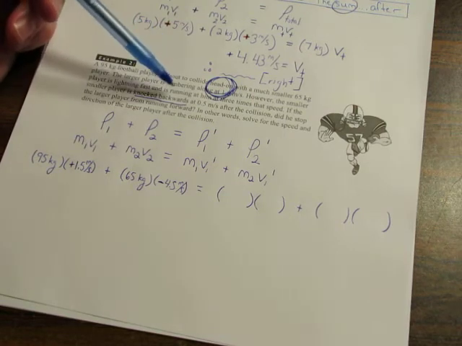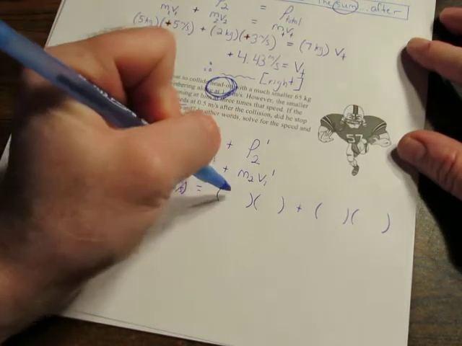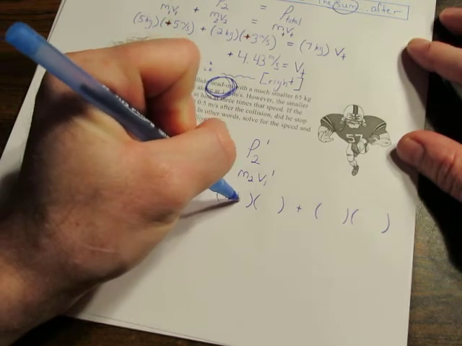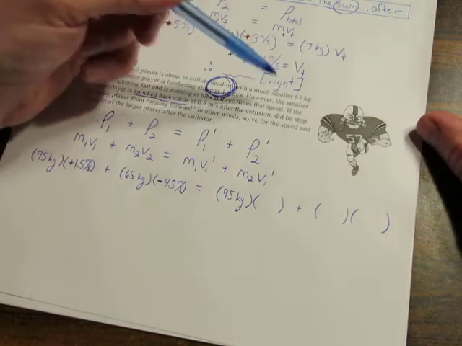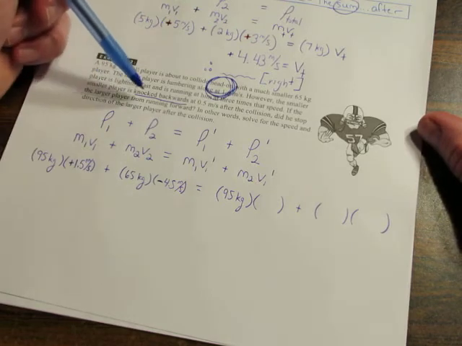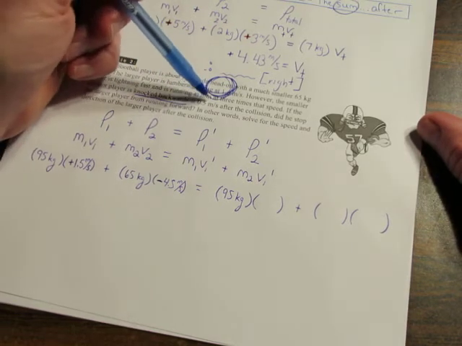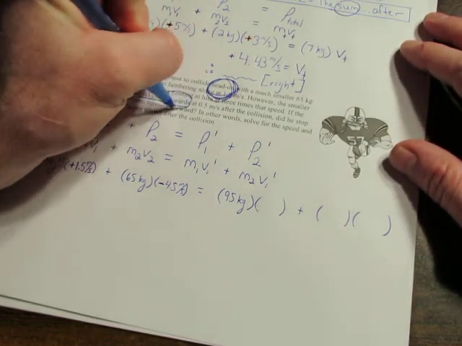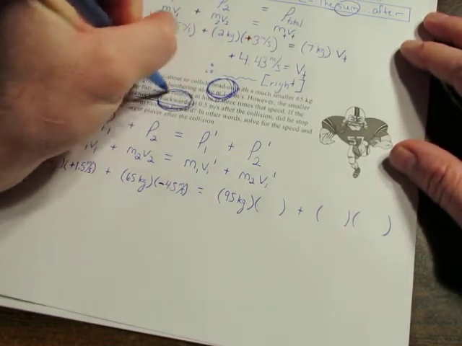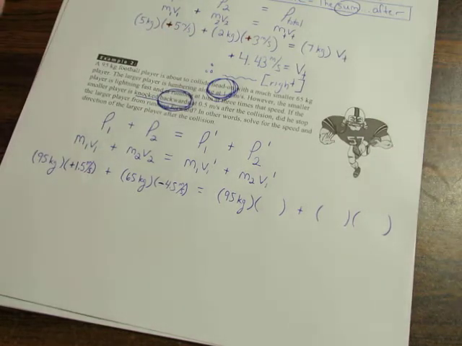So what is it? Well, the 95 kilogram player is still 95 kilograms. There's no change of mass here. It says in the question, the smaller player is knocked backwards at 0.5 meters a second. Be really careful with this right here. What does that mean, knocked backwards?